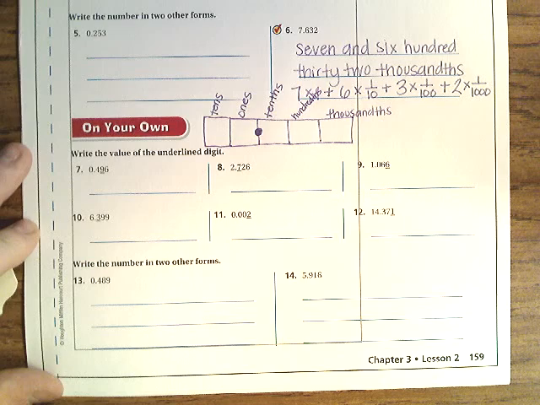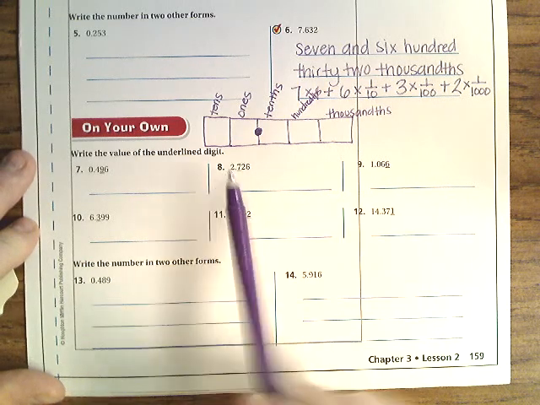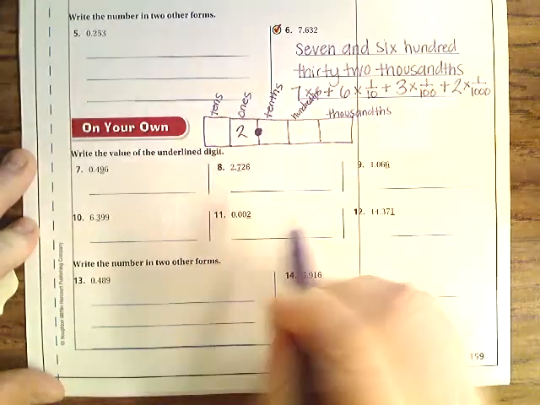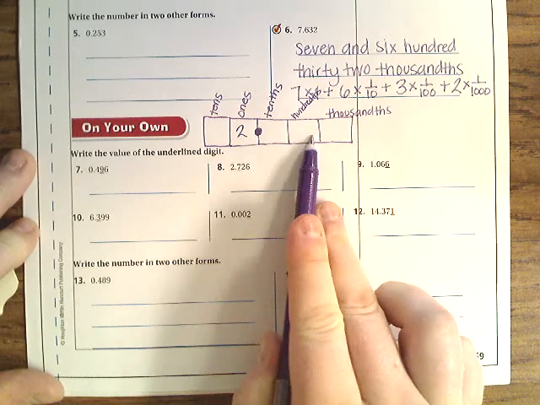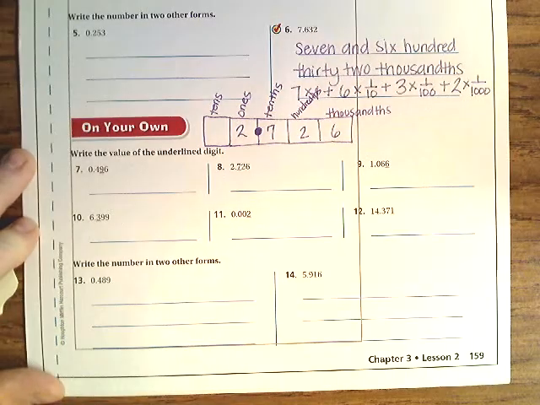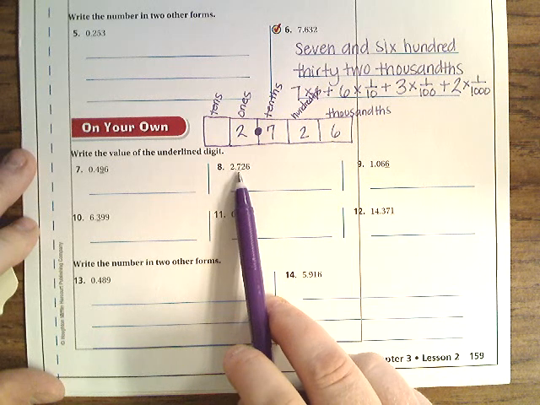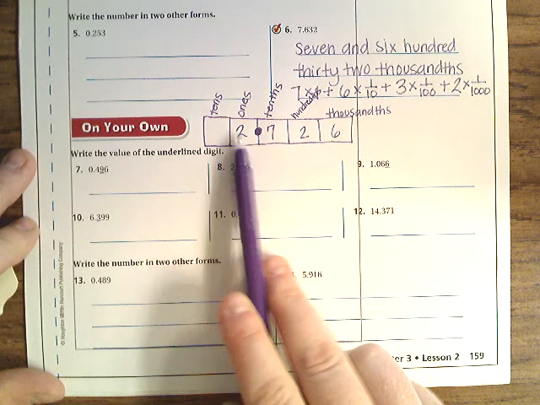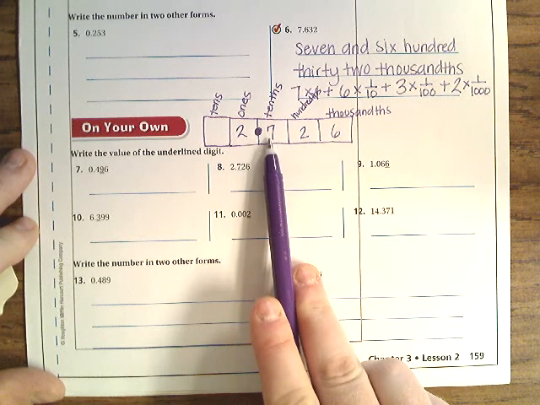I want to start with number 8. So we have 2 decimal point 726. Put those in. It is asking us to write the value of the underlined digit. So the underlined digit is the 7. So we go up to our place value chart, we see the 7.